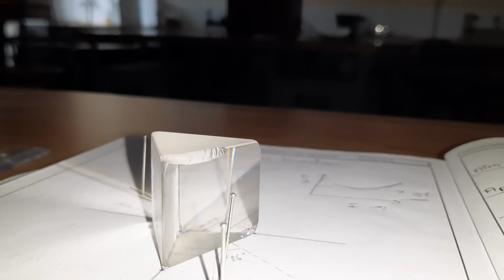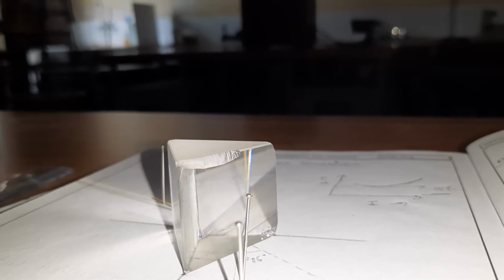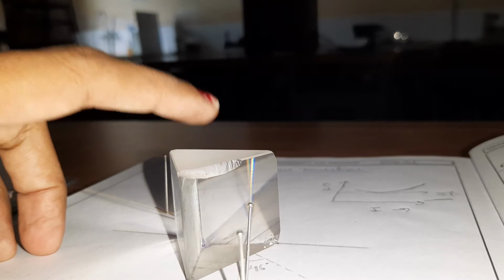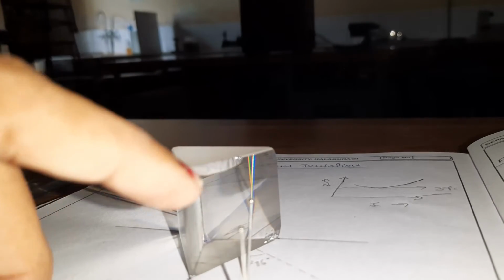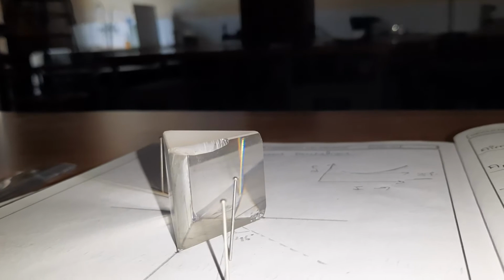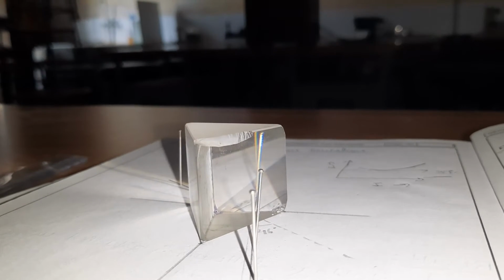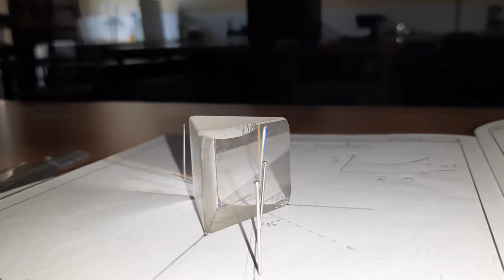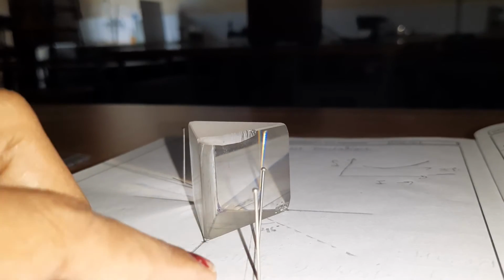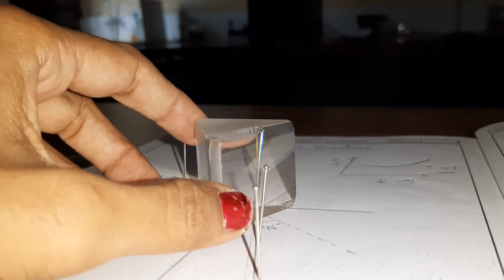If you want to measure it, what you have to do first is, for the 2 pins you have kept on the angle of incidence, keep another 2 pins on the same line, so that all the 4 pins must be on the same line. You can see they must be in the same line. Then again you can put these pins at the same distance on this line.